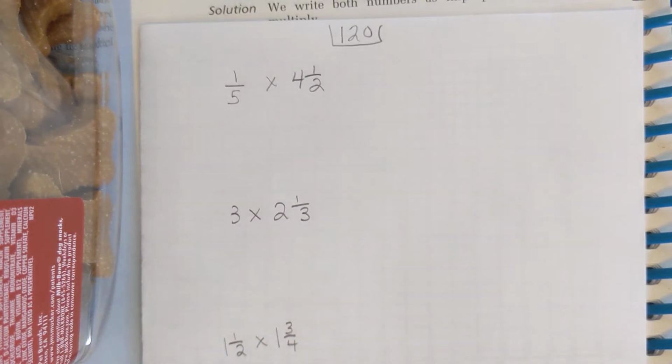Now I can't just multiply these the way that they're written. Instead, I've got to take a couple of steps. One of those steps is to change any mixed numbers into improper fractions. The second step is going to be to multiply, and the third step is going to be to simplify. So let's put that into action.